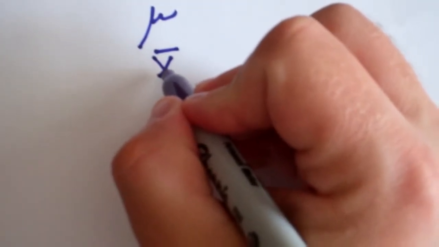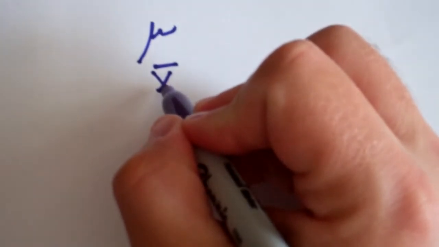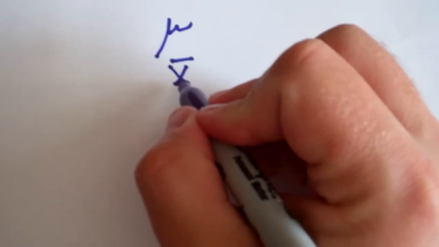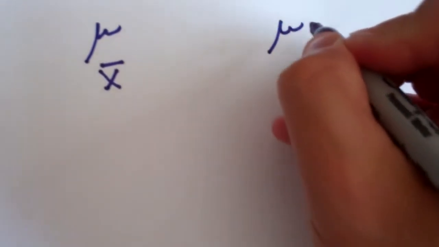But we don't expect the value that we get for x bar, our sample mean, to be exactly our population mean. Depending on the sample we get, we may have samples that are a little bit below our population mean, a little bit above. And so we know that the population mean is going to fall somewhere near our sample mean, but not exactly there. So what we would like is an idea of where that mean falls.